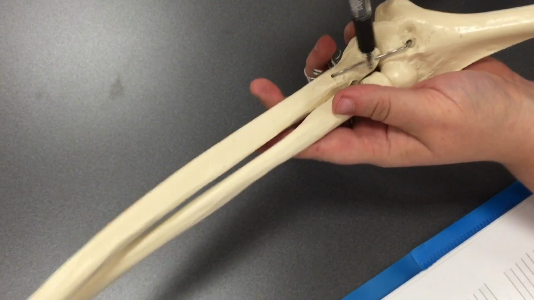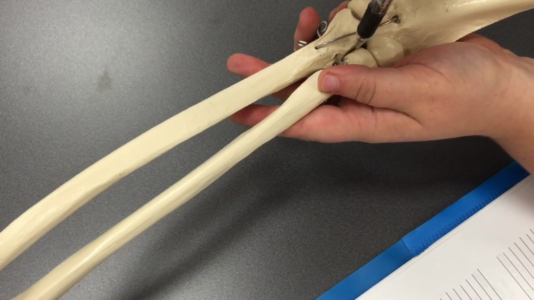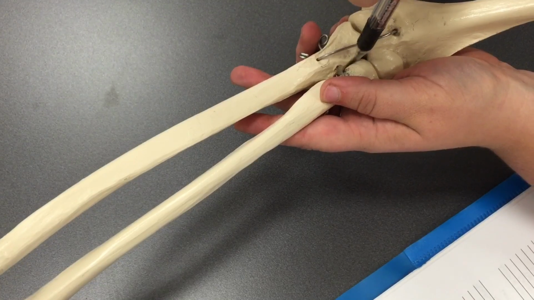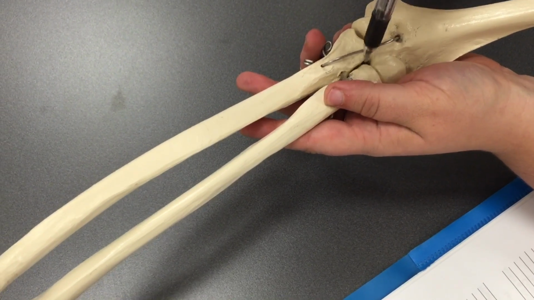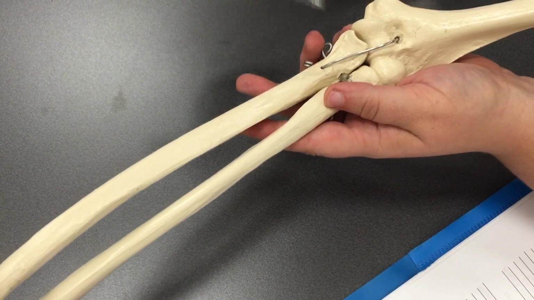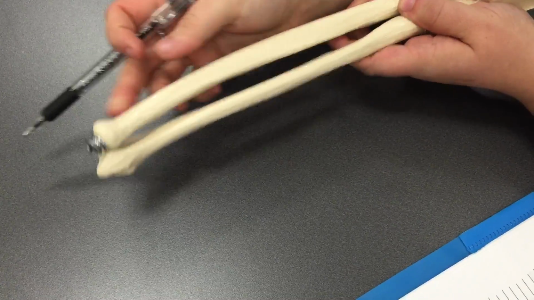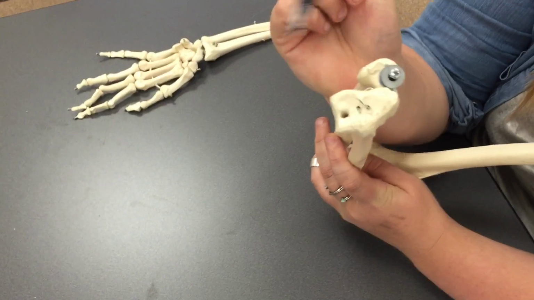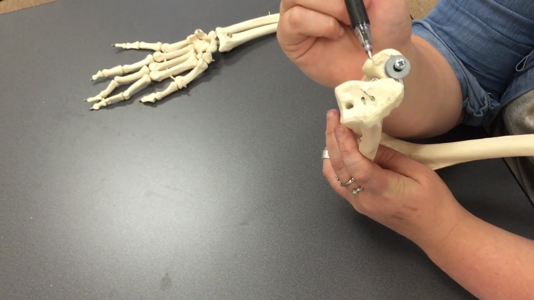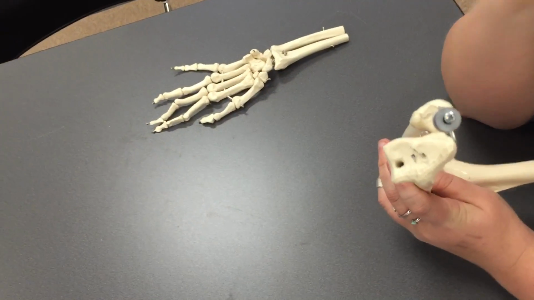Moving down, we have this right here, this notch. It's the radial notch because the radius articulates there. So it's on the ulna, but it's the radial notch. Moving downward, we have the styloid process, is the sharp little pointy part on the distal end of the ulna.